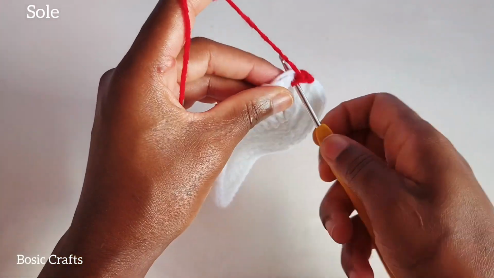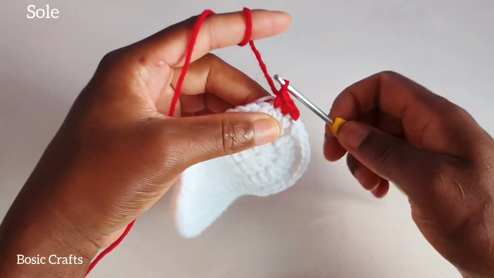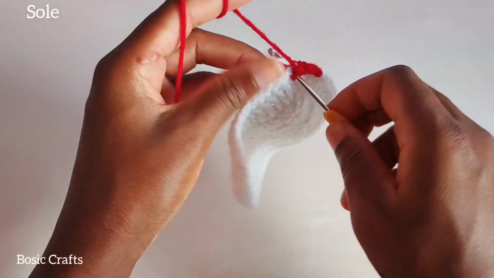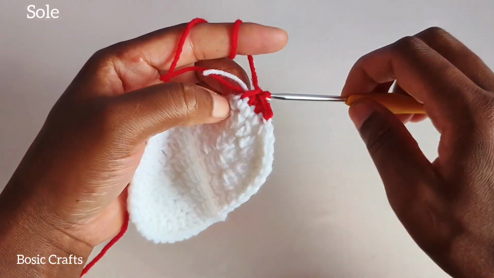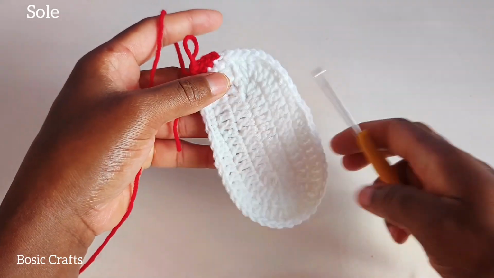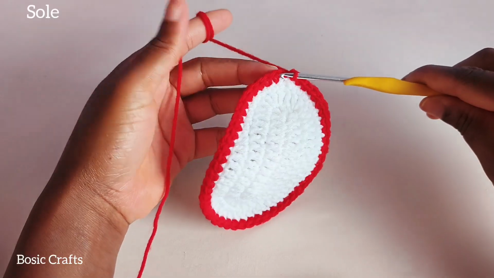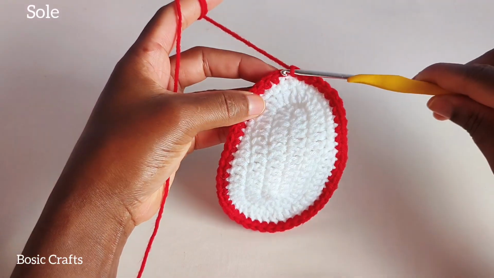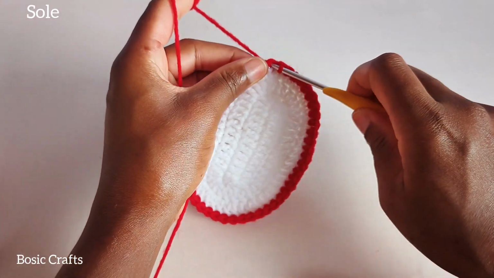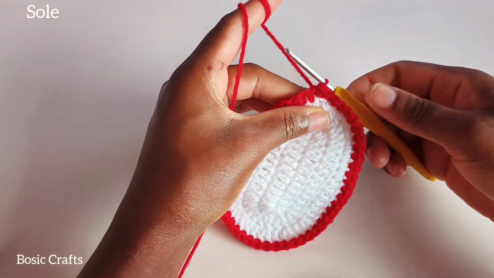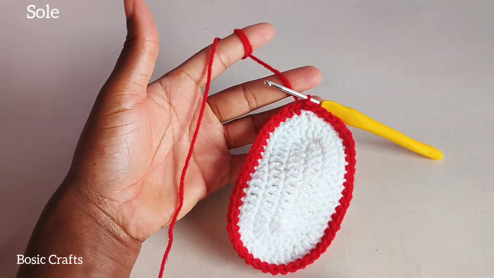Go to the next. Make a single crochet. And continue making one single crochet into every stitch until the end. At the end, I will slip stitch to close the round. Then cut.